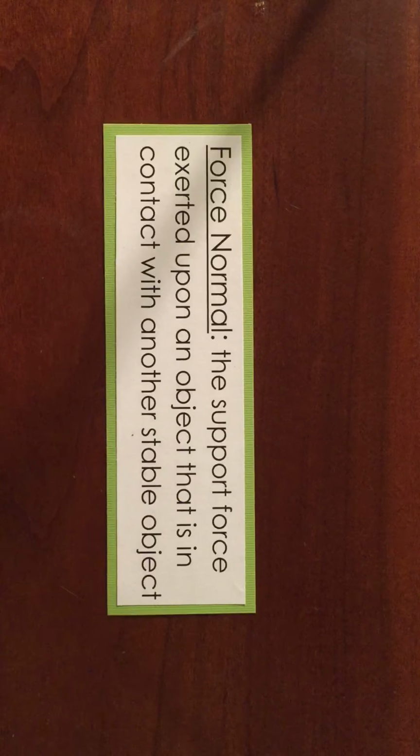Now, let's get into better detail about force normal. Force normal is a support force exerted upon an object that is in contact with another stable object. So basically, force normal is a force between two objects on a surface, whether that surface is horizontal or on a slope. Now that you have a better understanding of how force diagrams work, let's try some examples.